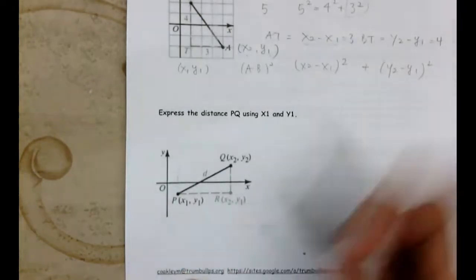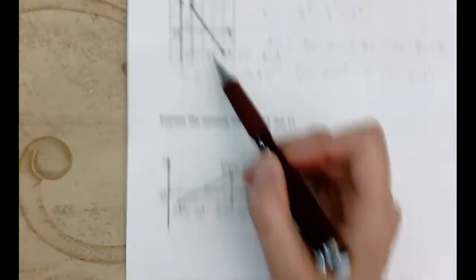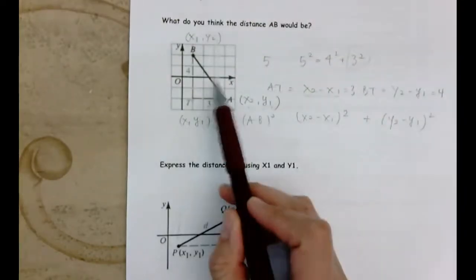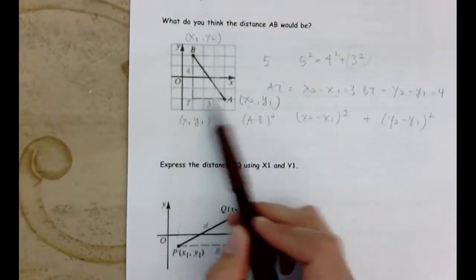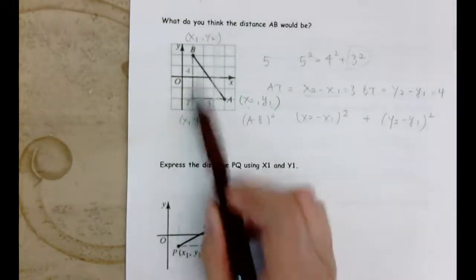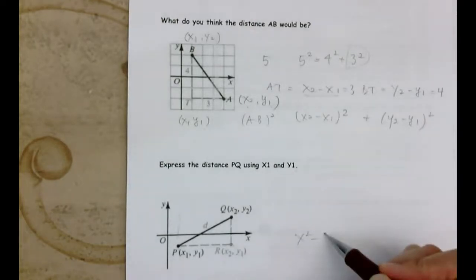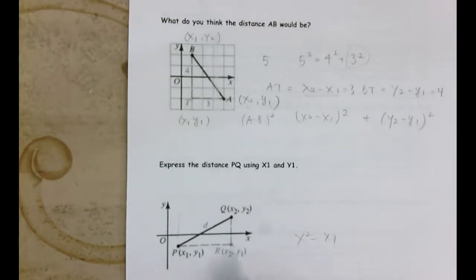But anyway, the distance formula is generalizing this situation. So you can get the slanted line by taking the square root of the sum of the squares of the straight lines, right? So this distance from here to here should be x2 minus x1, since y is not changing. This distance here to here should be y2 minus y1.